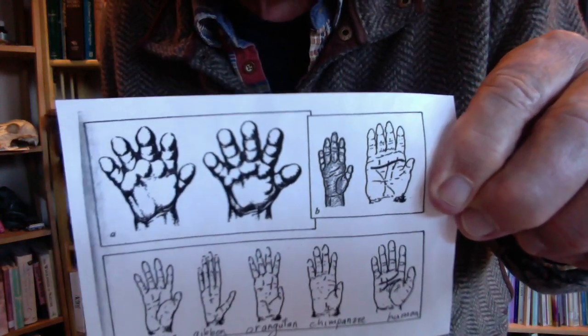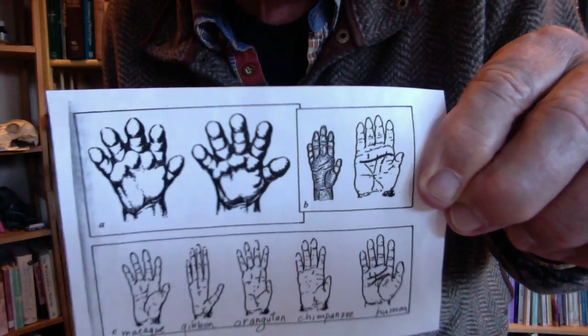The chimpanzee gets close to the precision grip. It can do the so-called power grip, as in when we use a screwdriver. But the precision grip needs the thumb to be further up for it to be fully achieved.